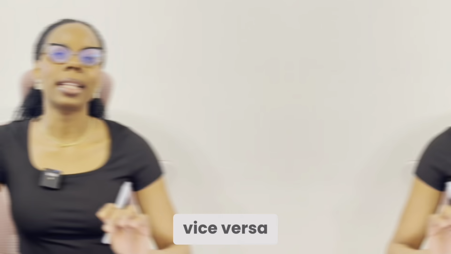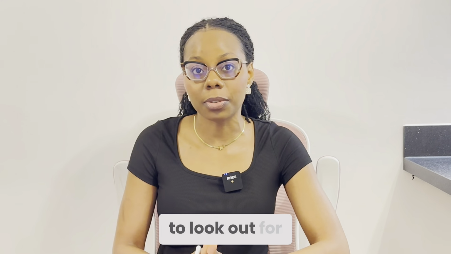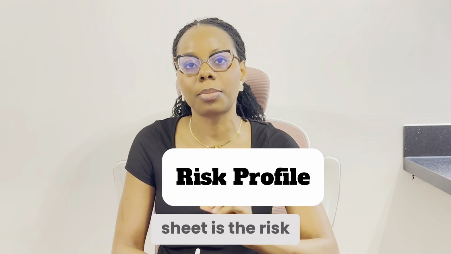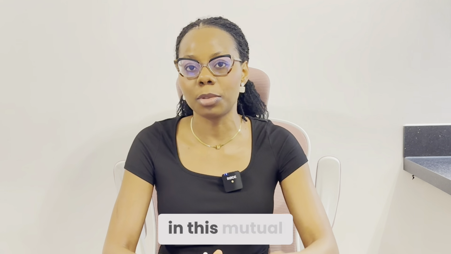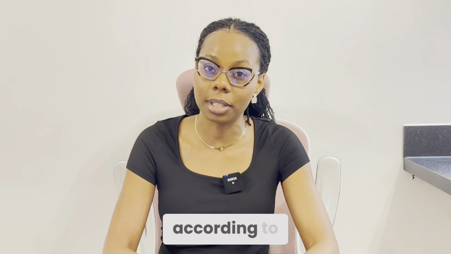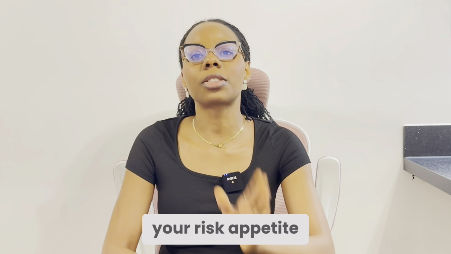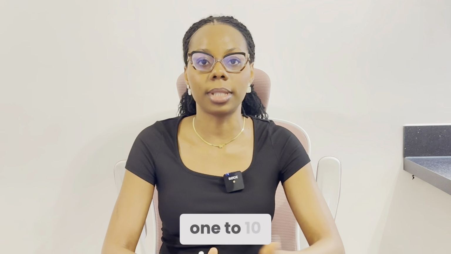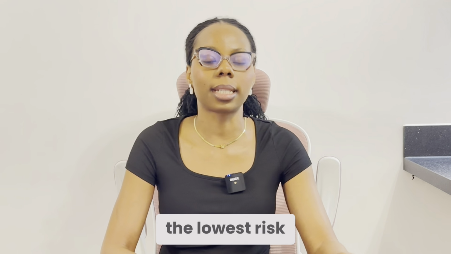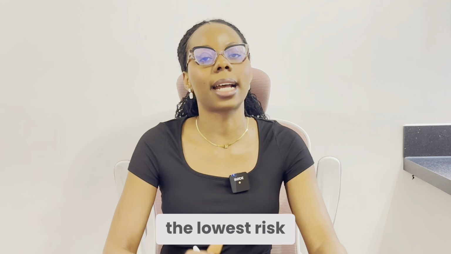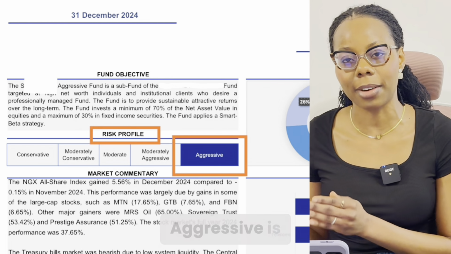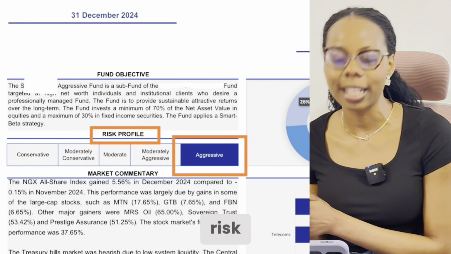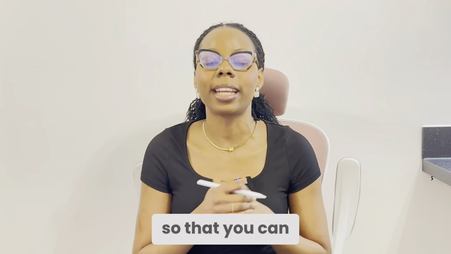The next important thing you need to look out for in a fund's fact sheet is the risk profile. This will tell you how risky the assets invested in these mutual funds are so that you can invest according to your risk appetite. Some mutual funds use a scale of 1 to 10, with 1 being the lowest risk and 10 being the highest risk. But based on this example, this fund has used a 5-point scale ranging from conservative to aggressive. Aggressive is like the highest risk, and it's important you know this so that you can invest accordingly.